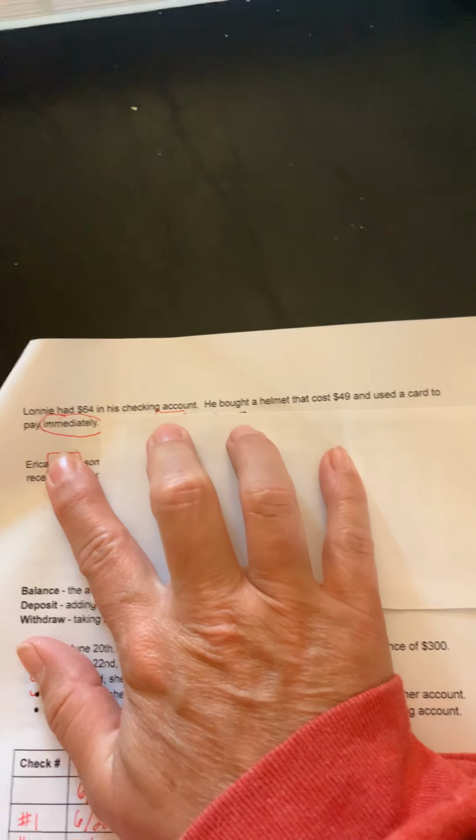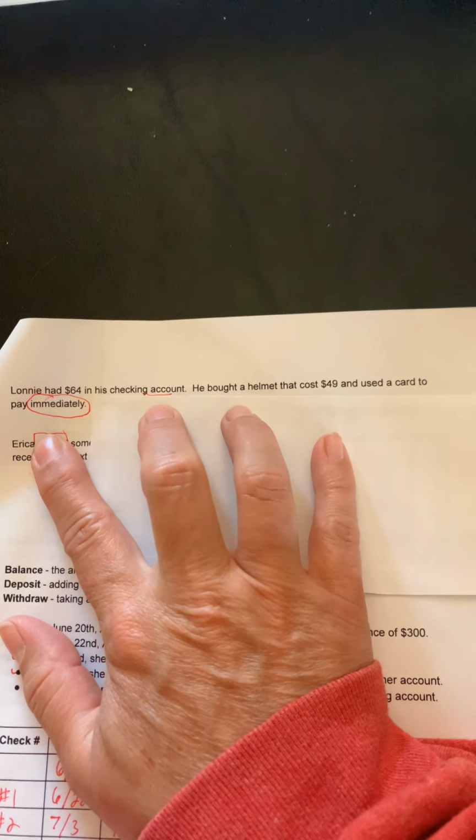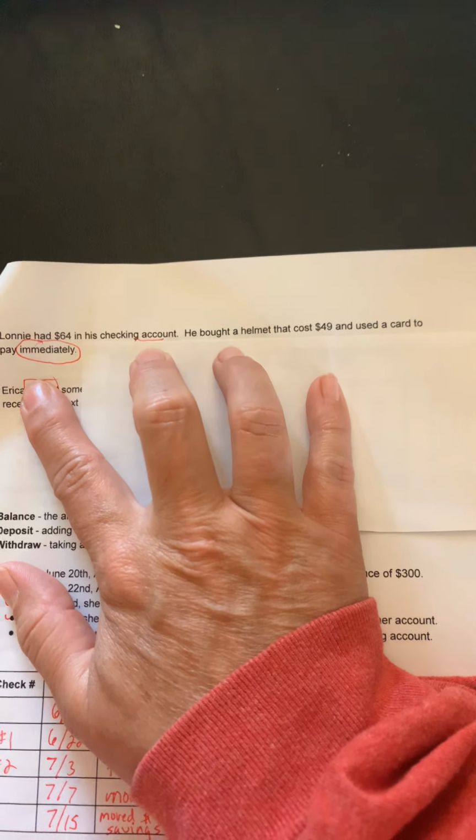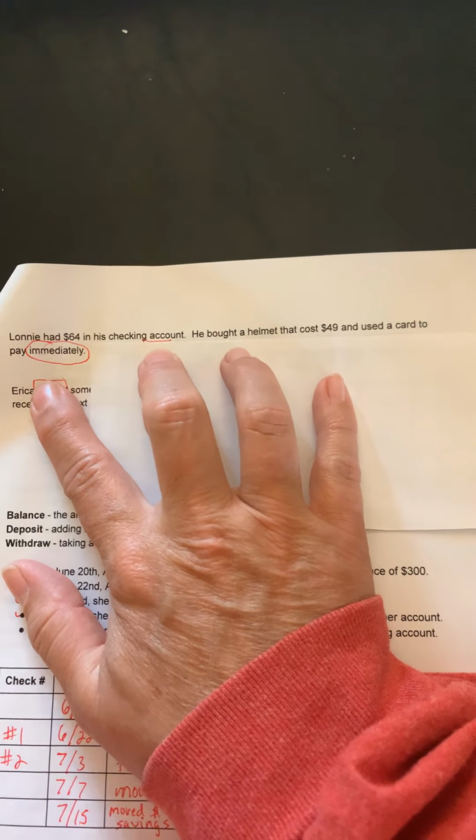All right. On this one, whoops, hang on just a minute. On this one, it wants to know, okay, it says Lonnie had $64 in his checking account. He bought a helmet that cost $49, and he used a card to pay immediately. So is that a credit card or a debit card? If he's paying it immediately, then I definitely know that's a debit card. It gets taken out immediately.